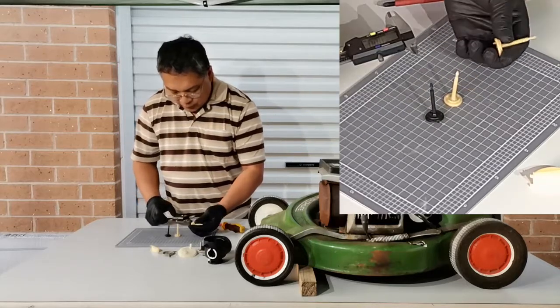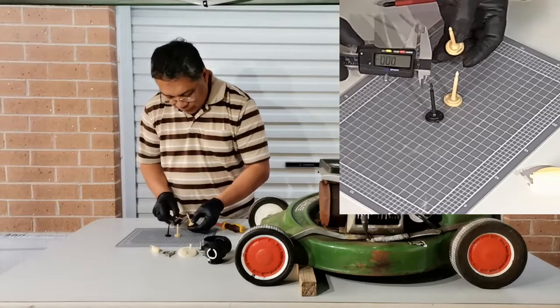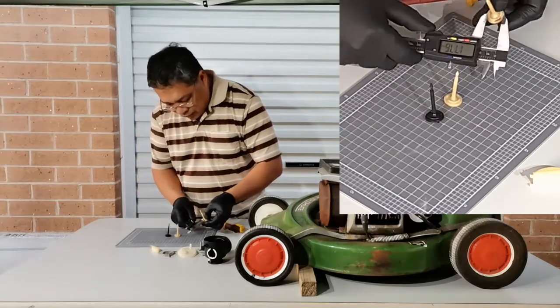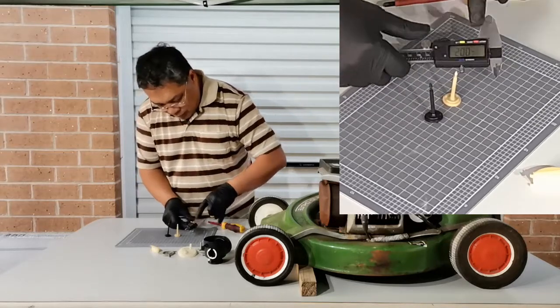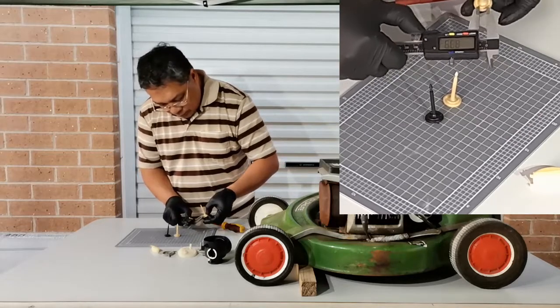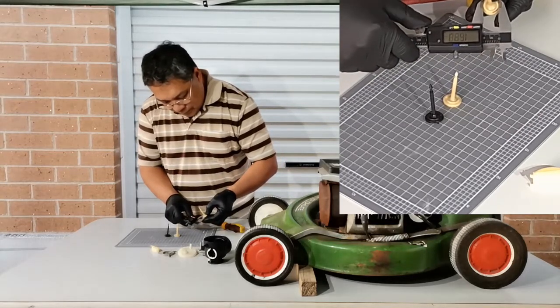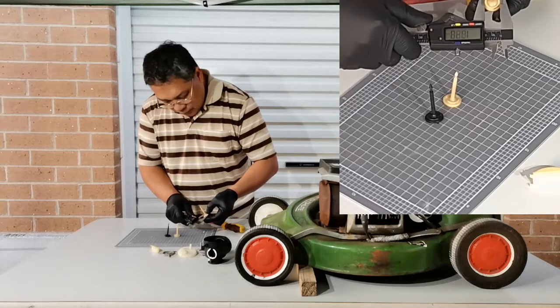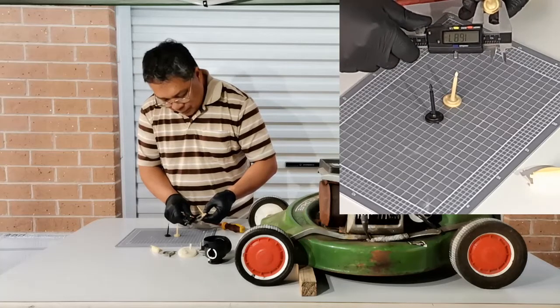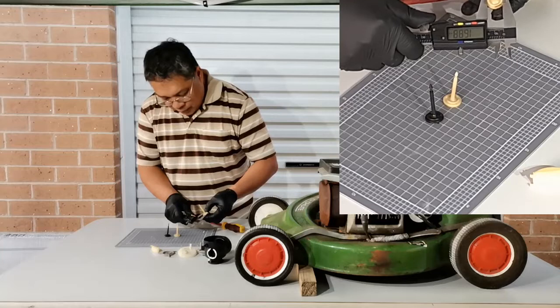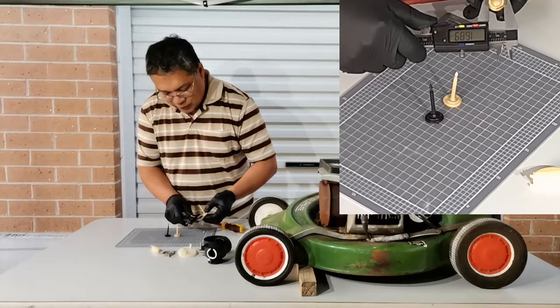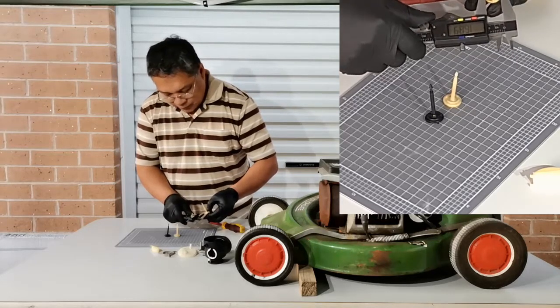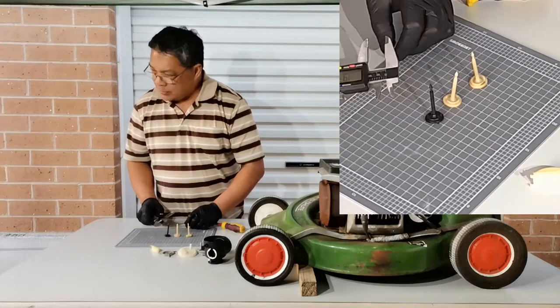First we try the full ring. We measure the diameter. We zero the caliper first. It's roughly 16.89. Okay.